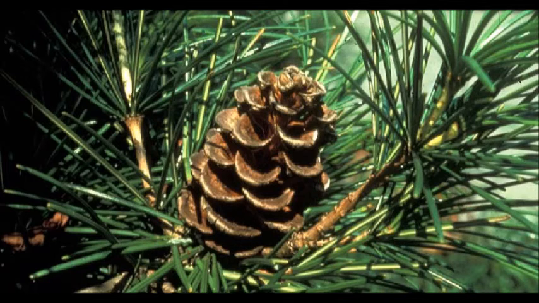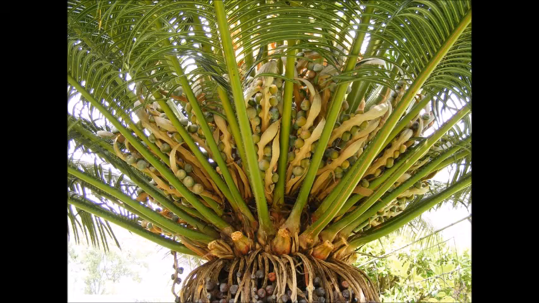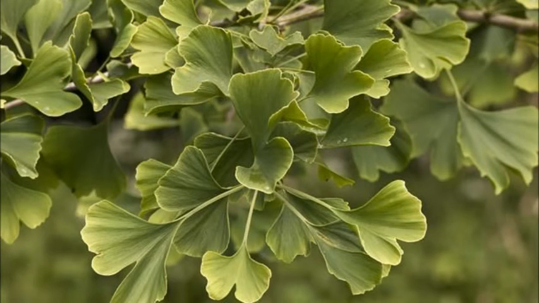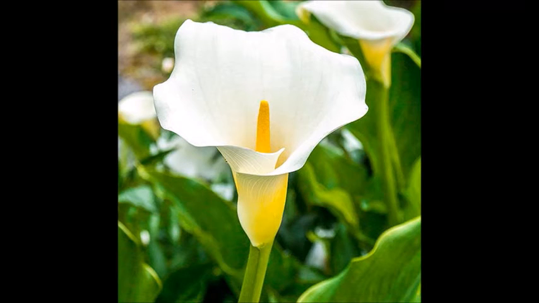Gymnospermatophyta contains 3 classes: Coniferales, also called Pinales, which have needles, Cicadeales, which have compound leaves, and Ginkgoales, which have fan-shaped leaves. Angiospermatophyta contains 2 classes, Dicotyledonnae and Monocotyledonnae.